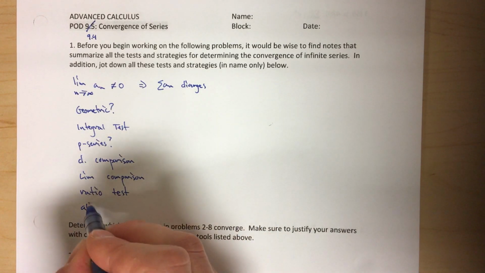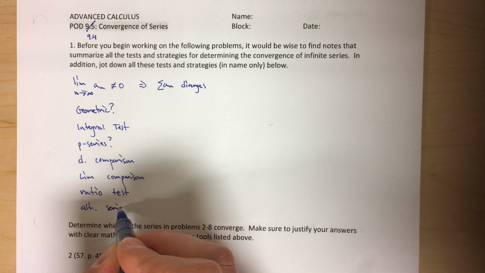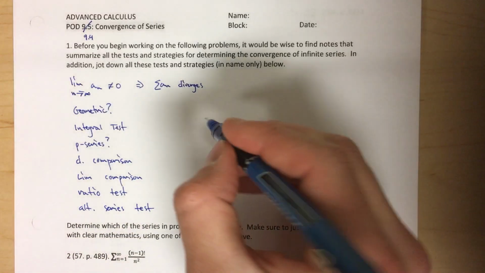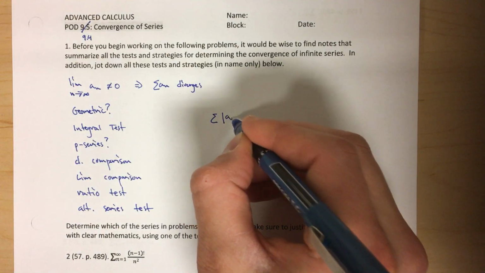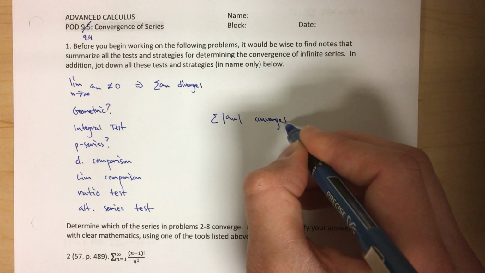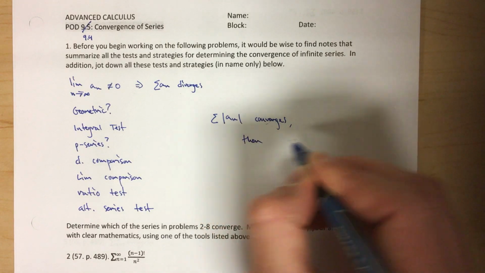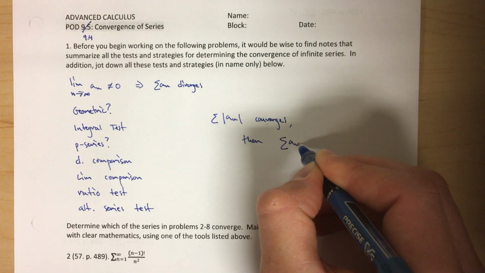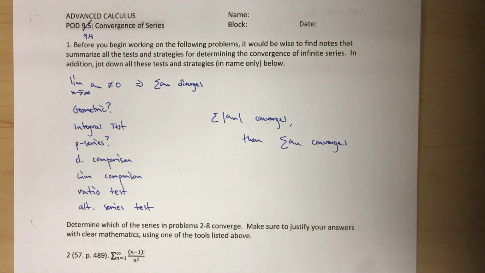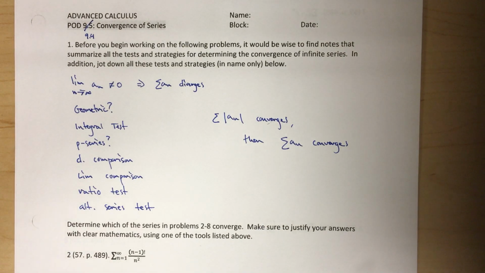We have the alternating series test. And we know that if the absolute value of something converges, then this converges as well. I think that might be it.